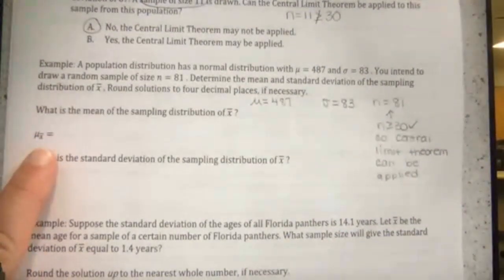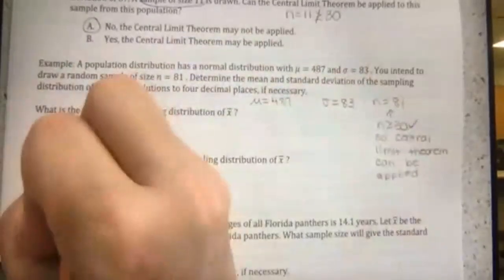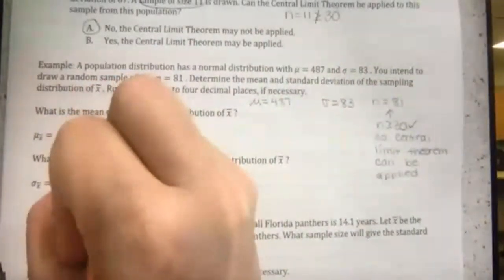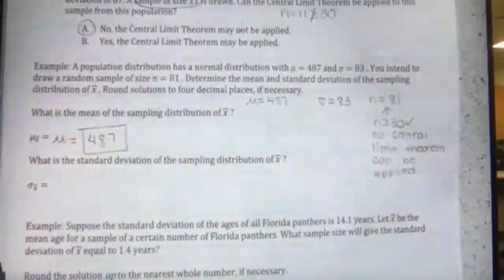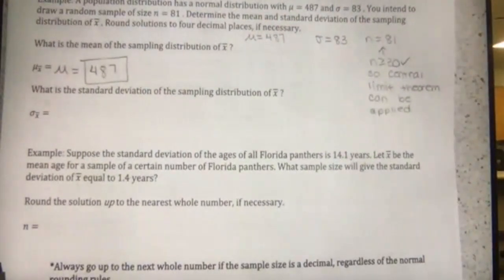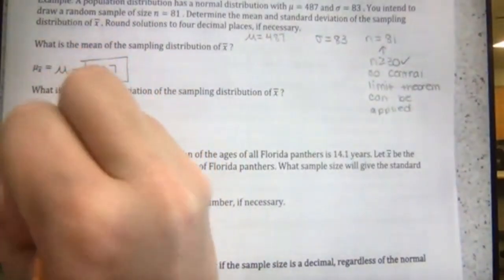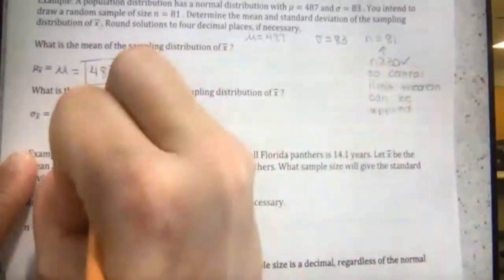The central limit theorem says that the mean of the sampling distribution of x bar, mu sub x bar, is the same as our population mean, mu, which they told us in the problem, 487. Done. Mu sub x bar is the same thing as mu, so it's 487. The central limit theorem said that the standard deviation of our sampling distribution of x bar, sigma sub x bar, is going to be sigma over the square root of n. Sigma, they told us, was 83 over the square root of n, which they told us was 81.